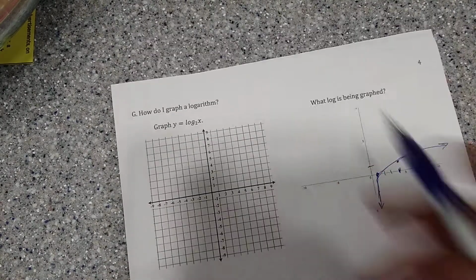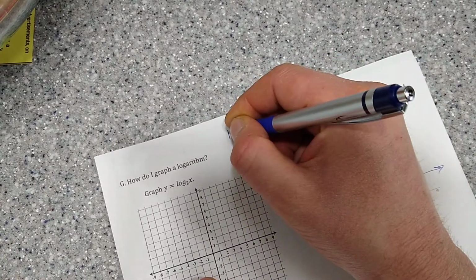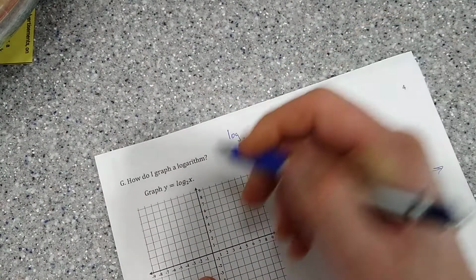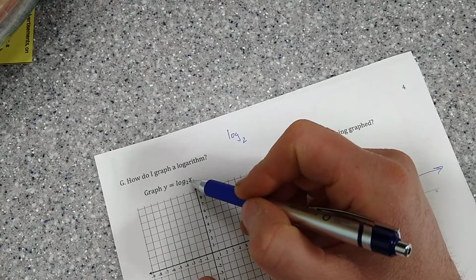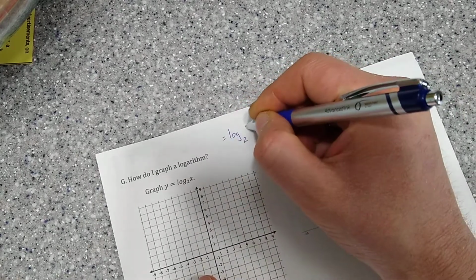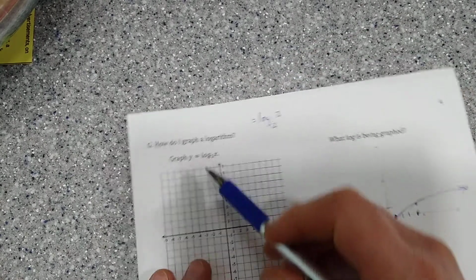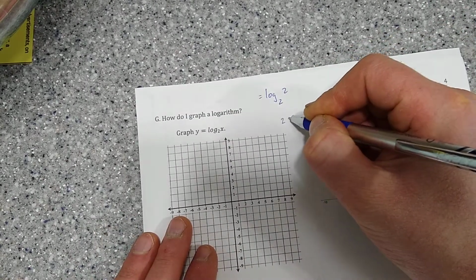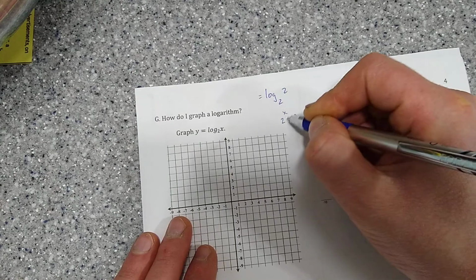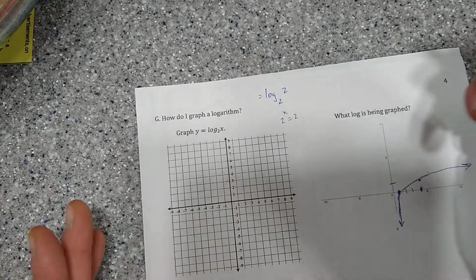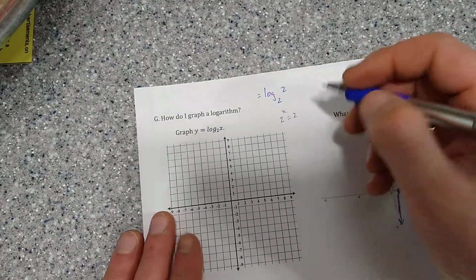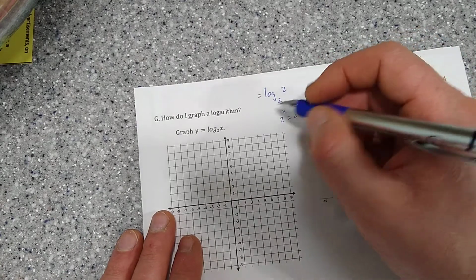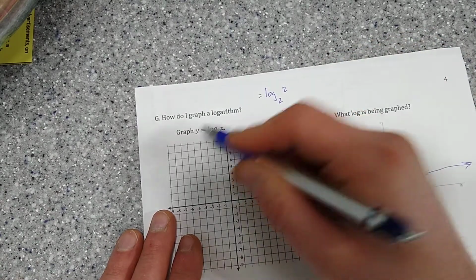So let's try a couple, maybe just up to the top here, like log base 2. Let's plug in some numbers that we think are going to be easy, like 2. What would be log base 2 of 2? Well, here's what I'm asking you. If it starts with a 2 and ends with a 2, what's the exponent that changes a 2 into a 2? Oh, so it's going to be power 1. Okay, so when I do that, if I plug in a 2, I get out a 1.